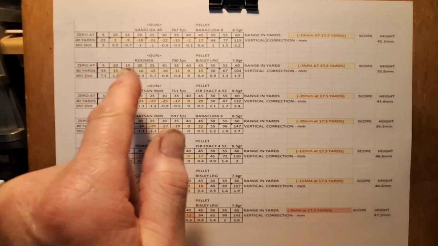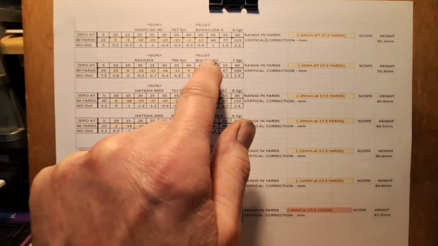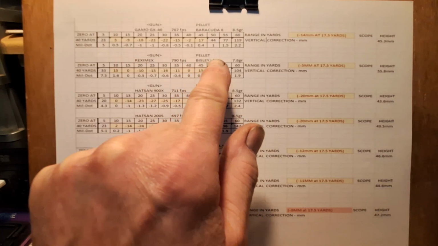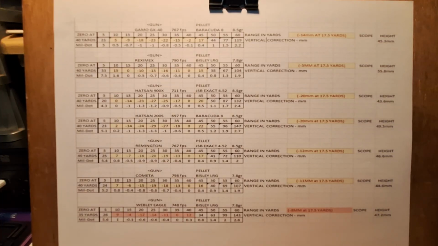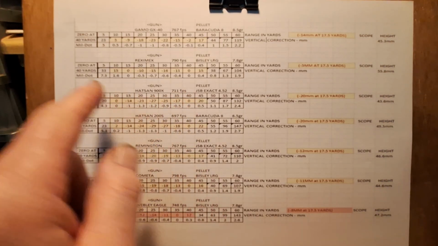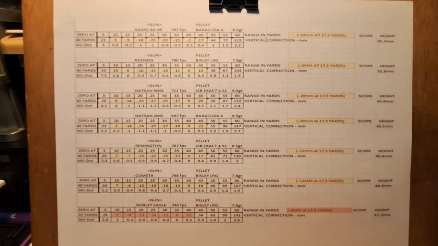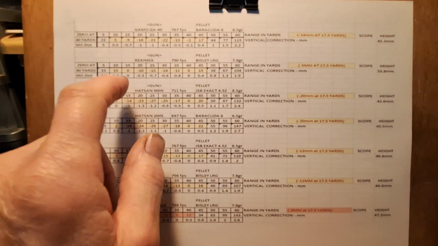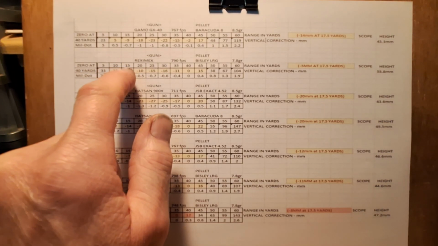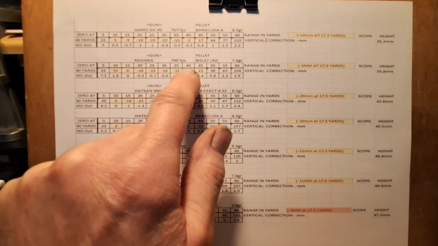Right, so Reximex, I got the feet per second with those pellets, which are the Bisley Long Range Gold, 7.8 grain, which is what it prefers. You need to put all this information into the ballistic calculator, and you need to tell it where you zero at. If you don't already know, you have 2 zeros. Because your pellet goes in an arc, it crosses your line of sight twice. So on this zero at 40 yards, it's also zero at 15 yards.